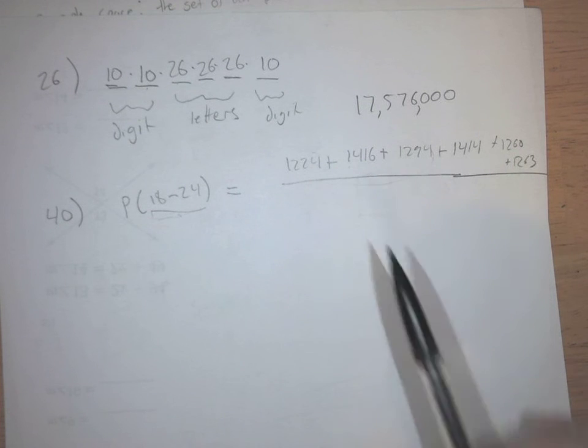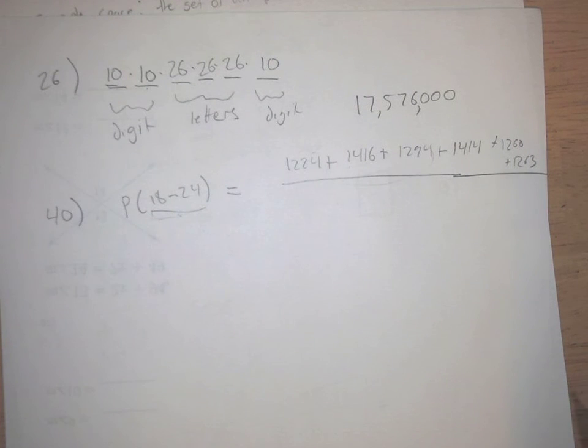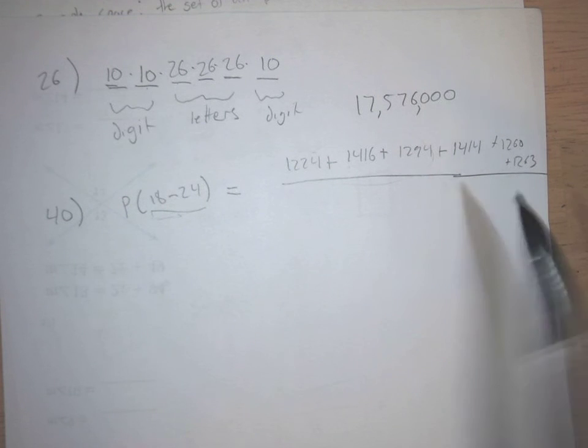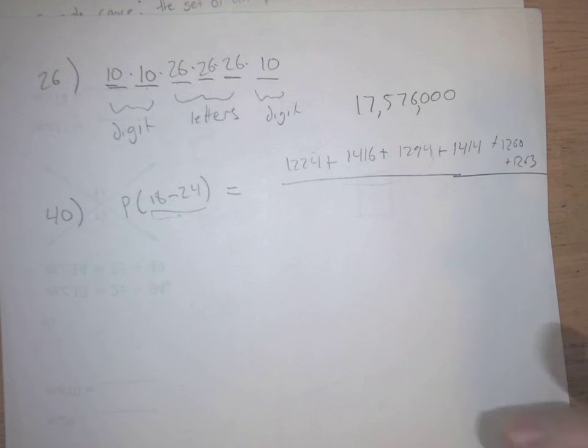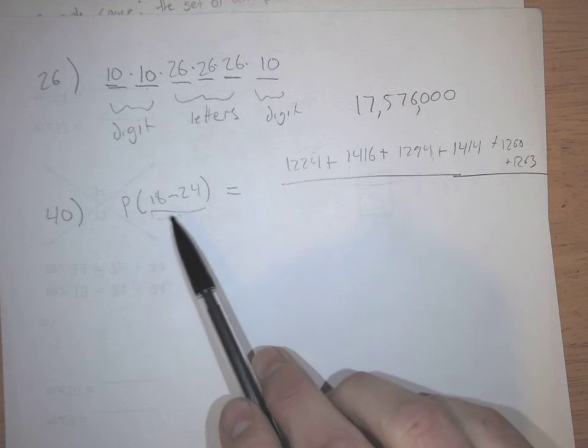Okay, now the bottom is all the possible outcomes for this situation. That means all the students in this entire table. So we're not trying to figure out the probability that somebody we pick is in college, because we don't have the full number of people in the United States. What we're trying to figure out is the probability that, if they're already in college, we pick somebody in this age group.